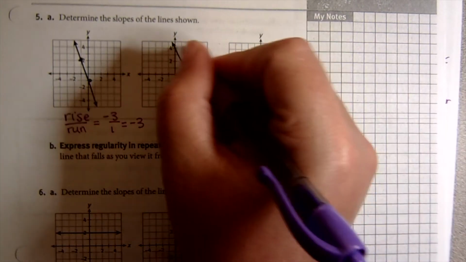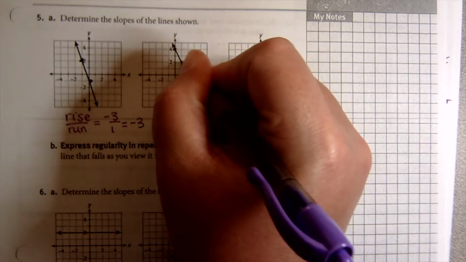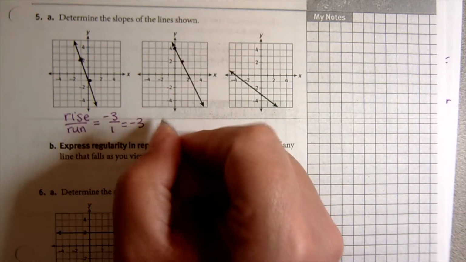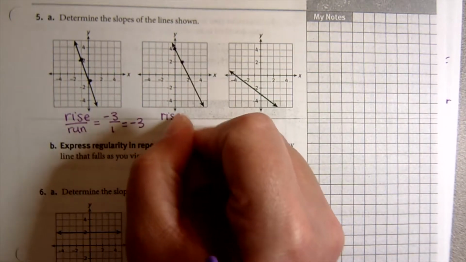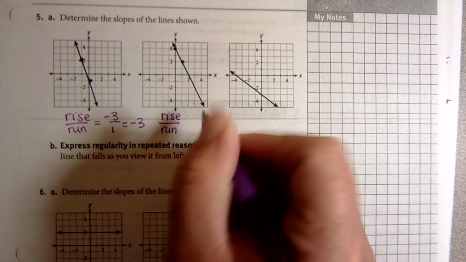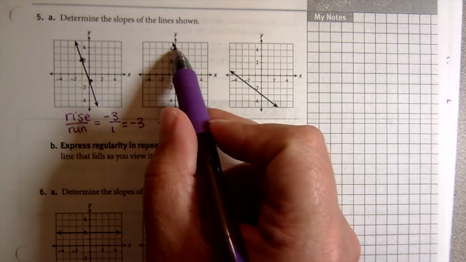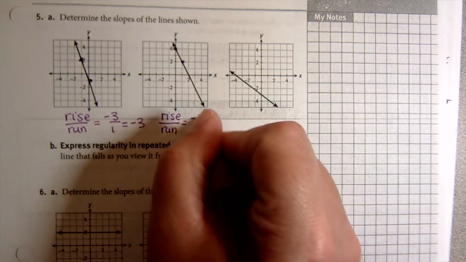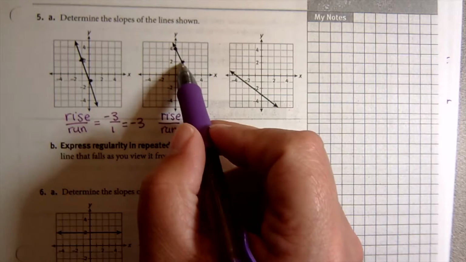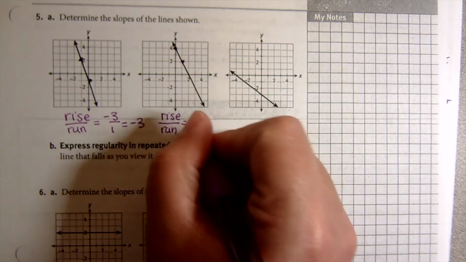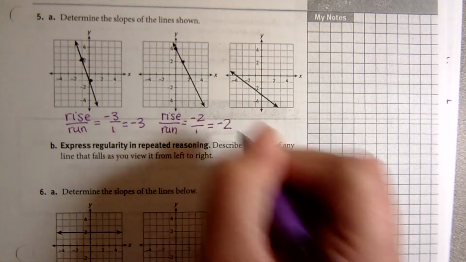For this next line, let's pick this point and this point. How far do I have to go up or down? What's my rise? Negative 2. And then how far did I run over? 1. So that's negative 2.